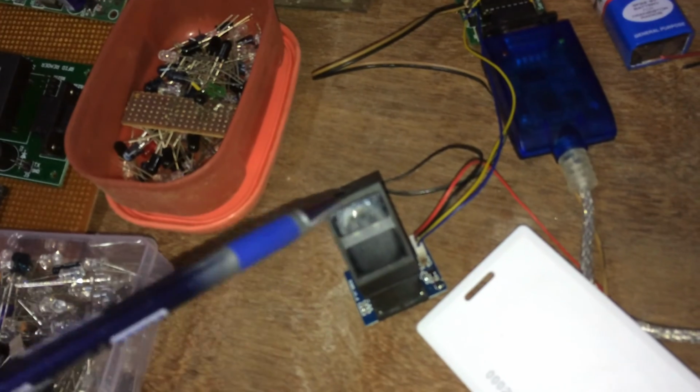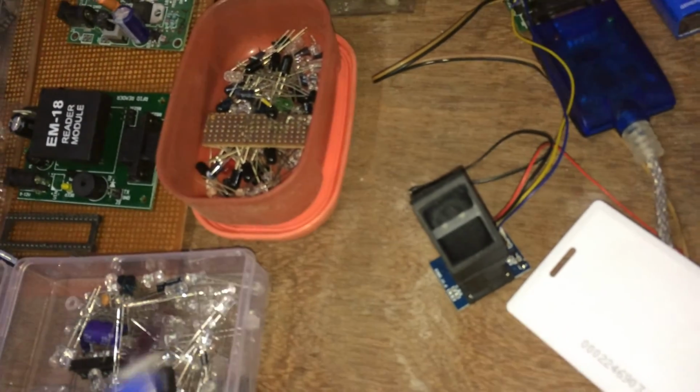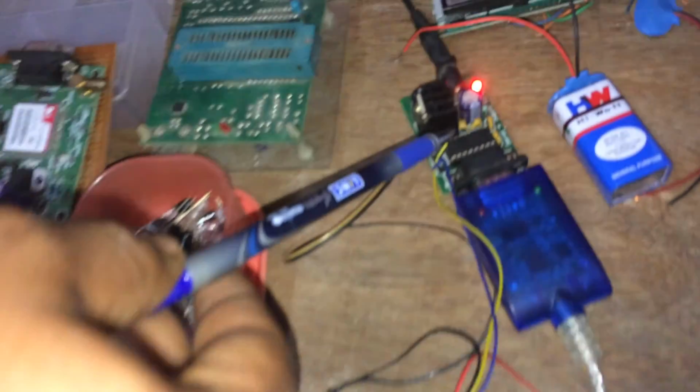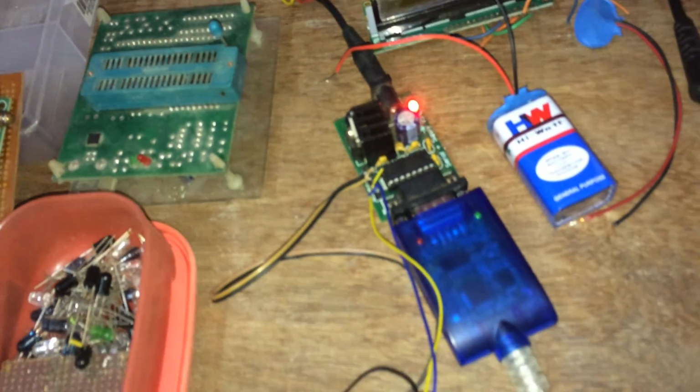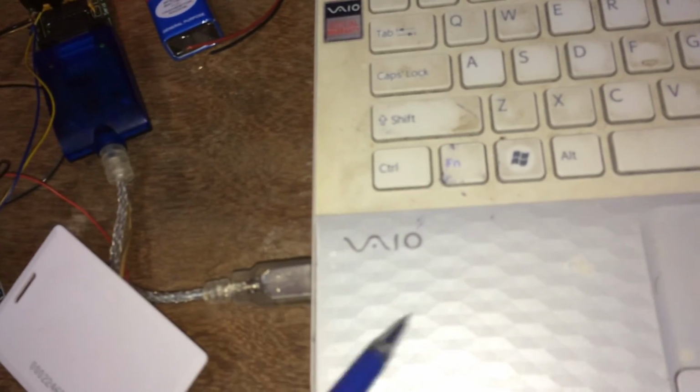This module has optical sensors inside. Whenever we scan, optical light comes up. It scans all the fingerprint ridges and converts them to levels understandable to the PC. Through this we transfer the data through USB to the PC.